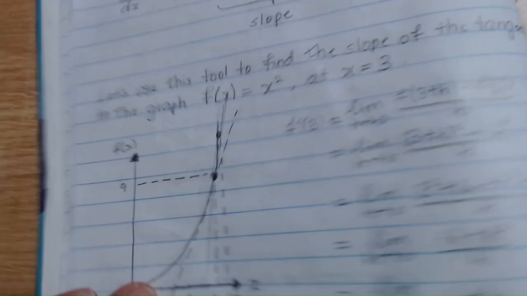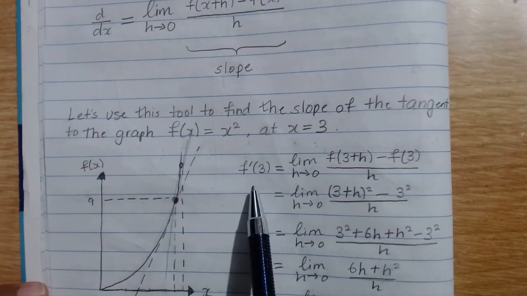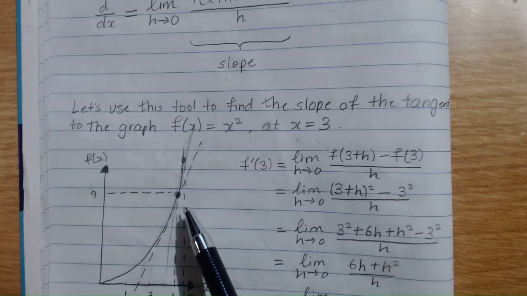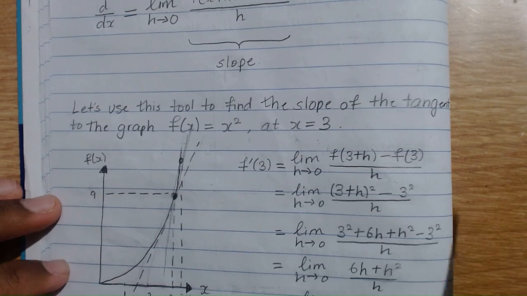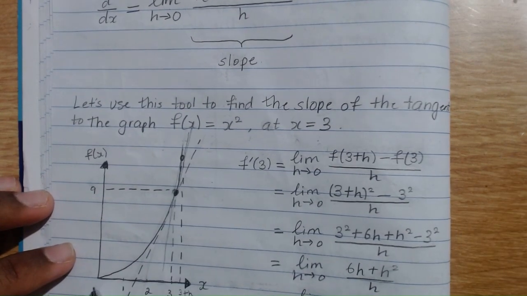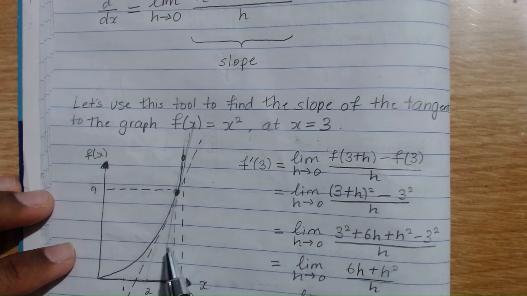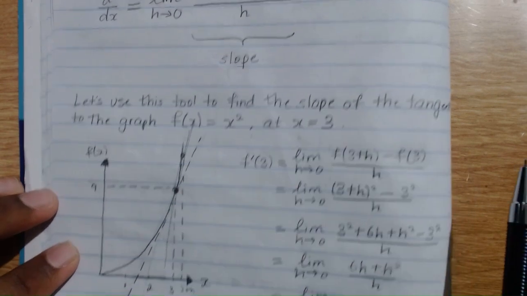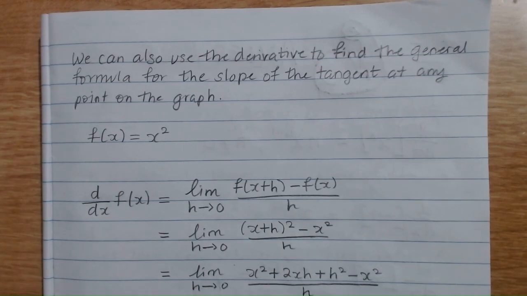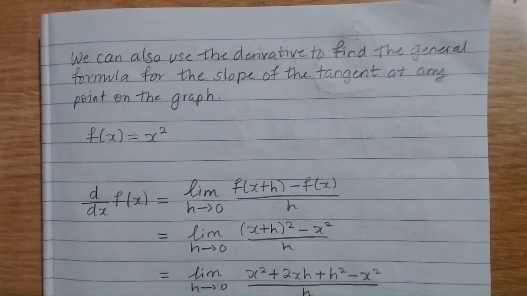Now, what we did here is we found the slope of the tangent line at a specific point, x equals 3. Well, we can actually use the derivative to find a general formula to find the slope of any point on this graph. So we can choose any point on this graph, and we can find the slope of the tangent line that touches the graph at that point. All right. So we can use the derivative to find the general formula for the slope of the tangent at any point on the graph.